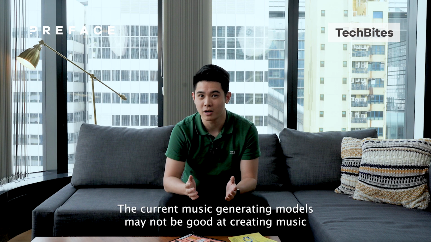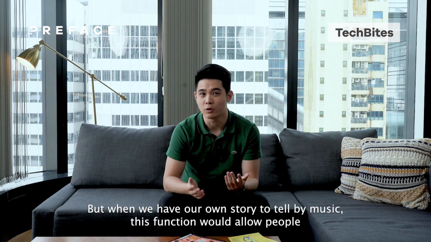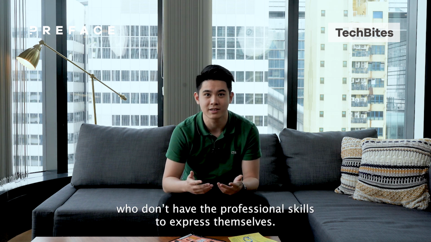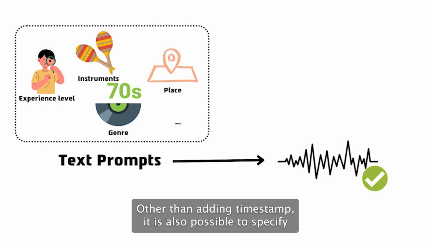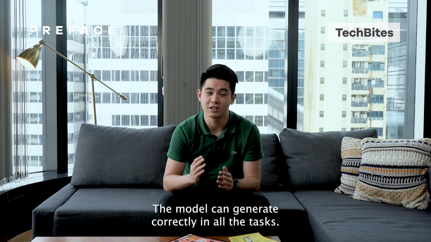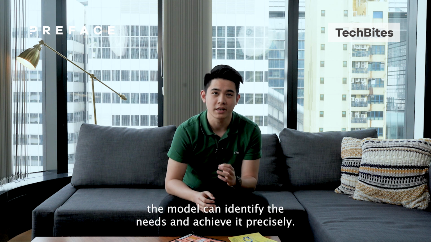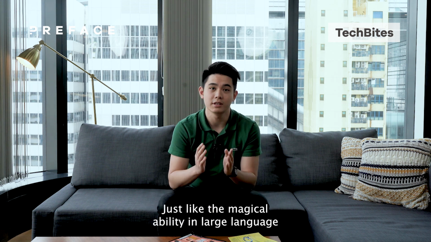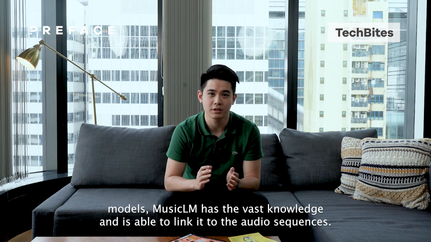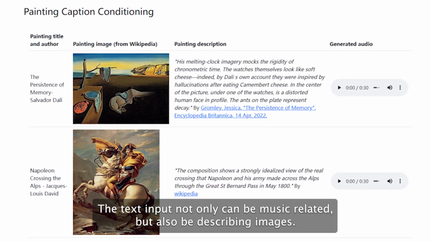The current music generating models may not be good at creating music that is complete with emotion and logic. But when we have our own story to tell by music, this function would allow people who don't have the professional skills to express themselves. Other than adding timestamps, it is also possible to specify the musical instruments, the styles, and even the experience level. The model can generate correctly in all the tasks. As long as we have some knowledge in the music domain, the model can identify the needs and achieve it precisely. Just like the magical ability in large language models, MusicLM has vast knowledge and is able to link it with audio sequences. The text input not only can be music related, but also be describing images.